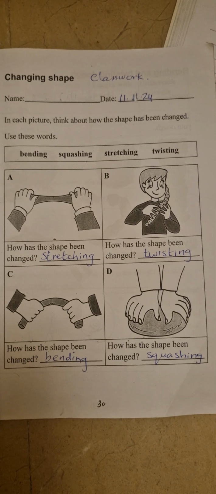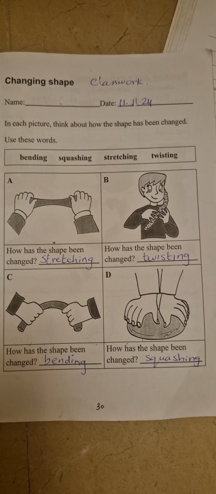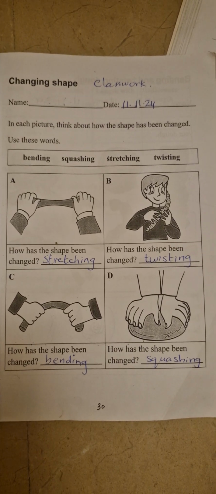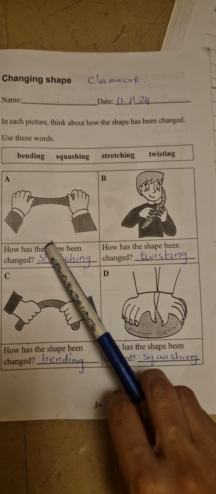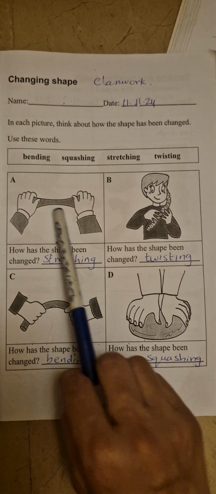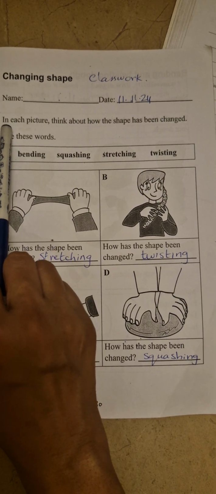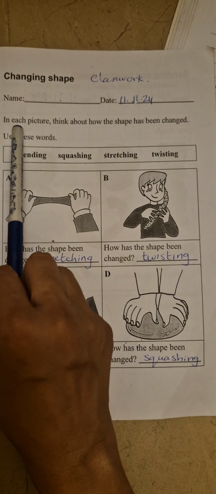Look at the pictures. Now, all these pictures are showing you something. In picture A, you can see that something is going on here. Now, let's start with the reading of this page. Open this page 30 and read it with me.